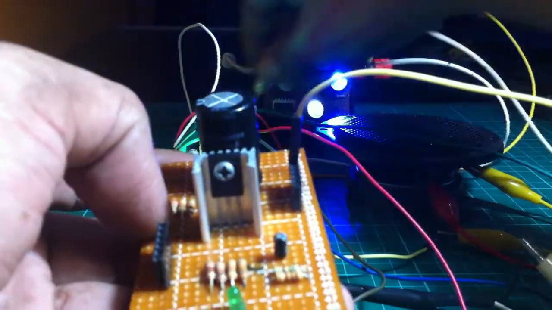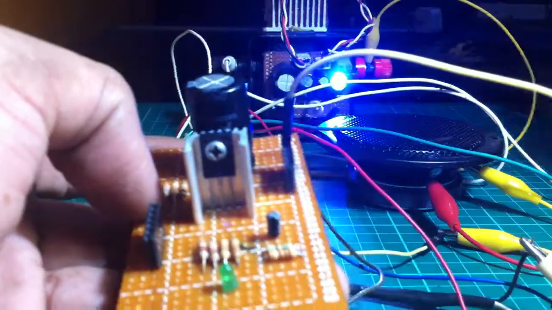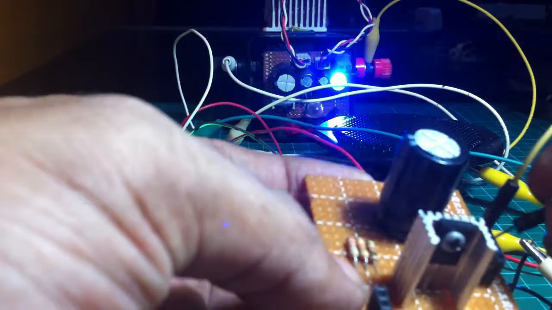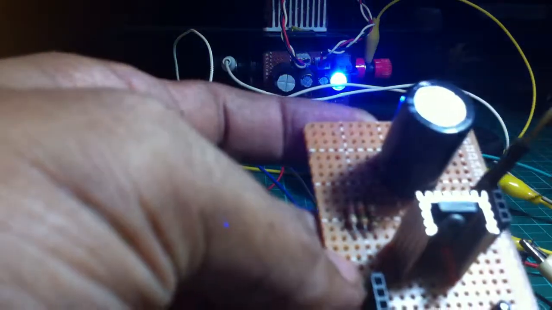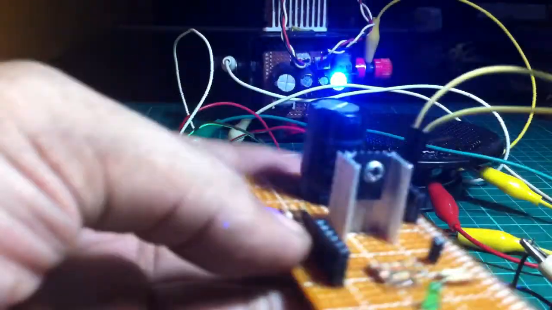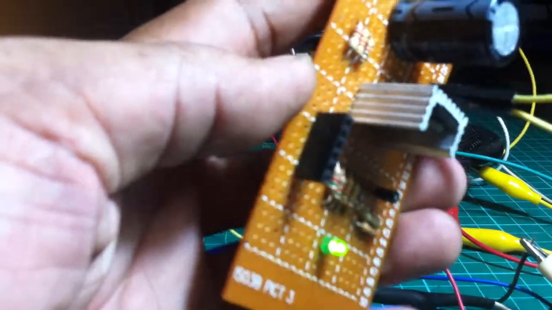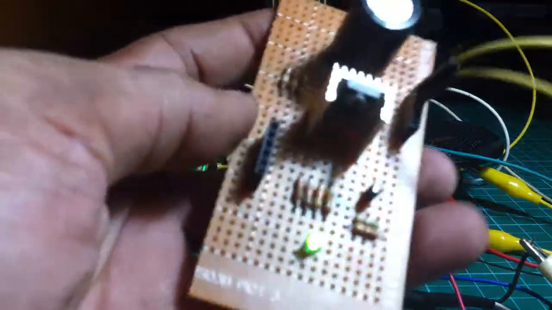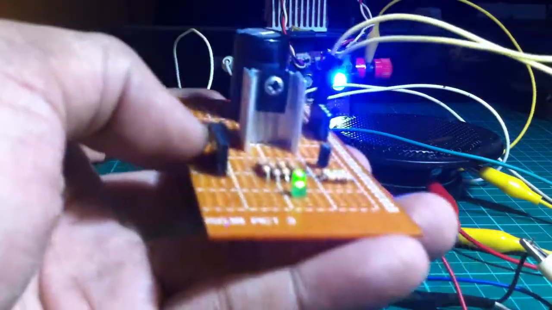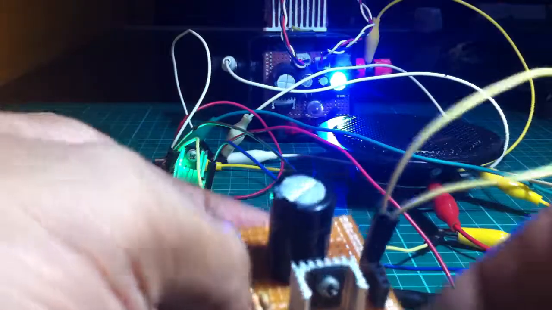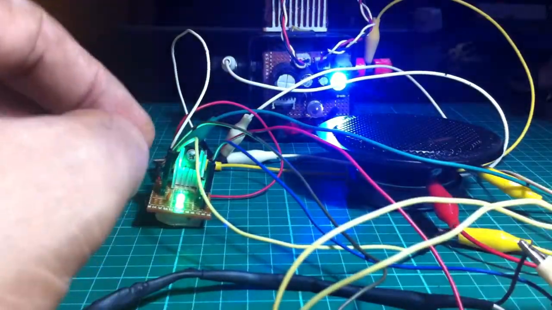Let us connect the negative to the negative. We have now the power LED on. The circuit is on, and then we're going to connect the speaker.